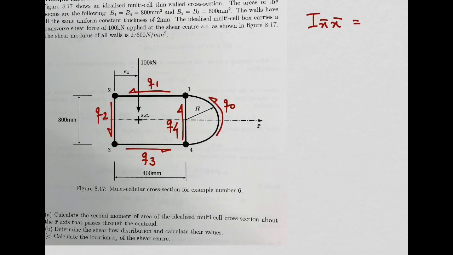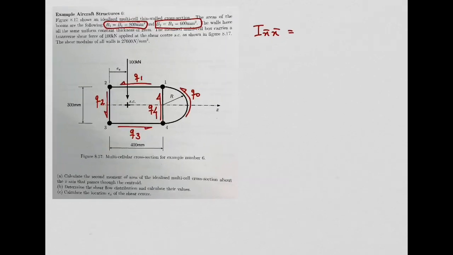So these boom areas are given. Boom number 1 and boom number 4 have a boom area of 800 square millimeters. And boom number 3 and boom number 2 have a 600 square millimeters area. All right? So for the second moment of area, we will have, if I look at these two, I can draw the cross-section here.